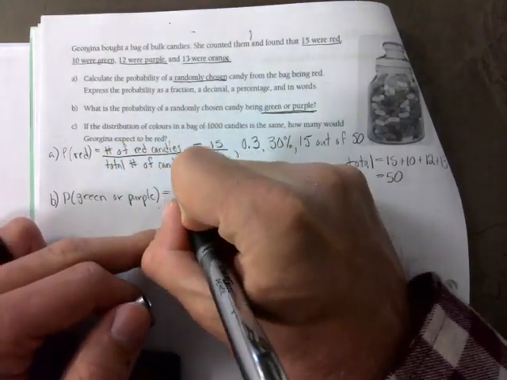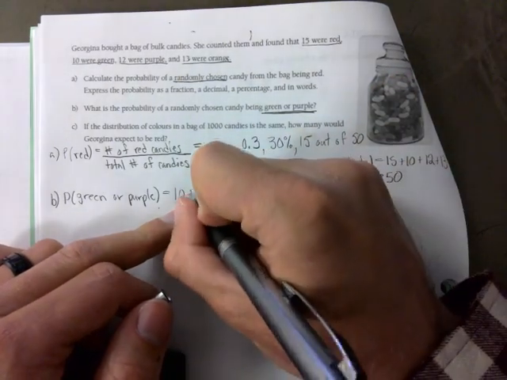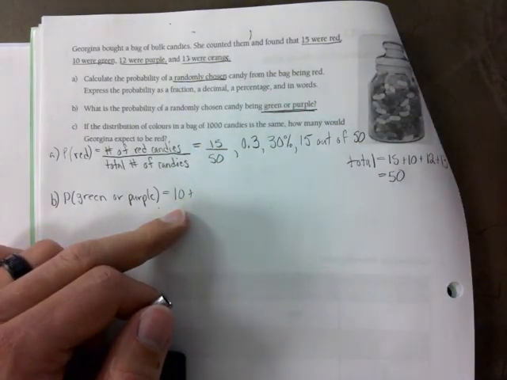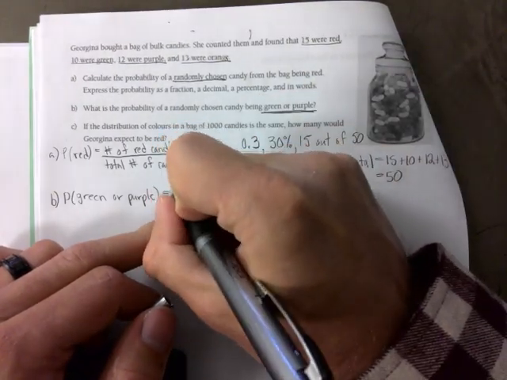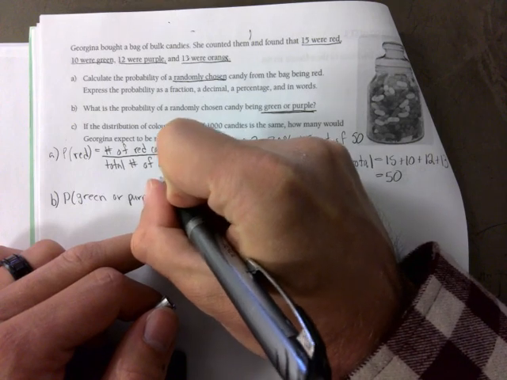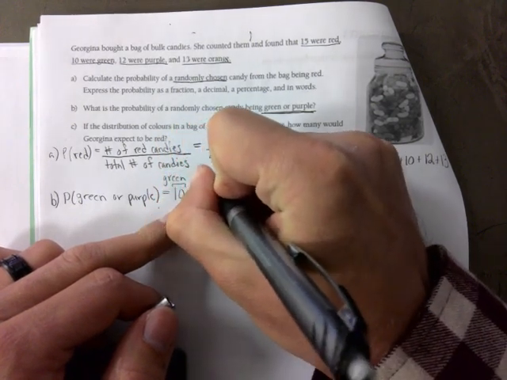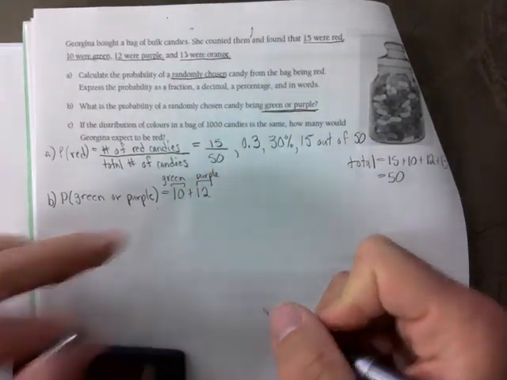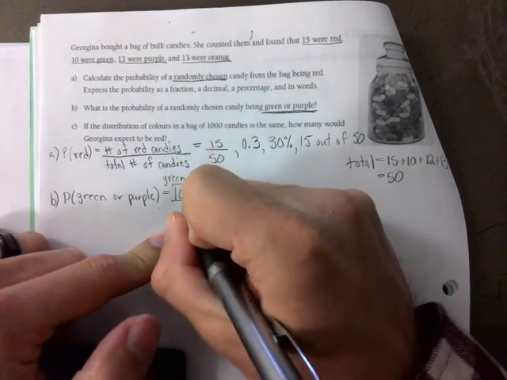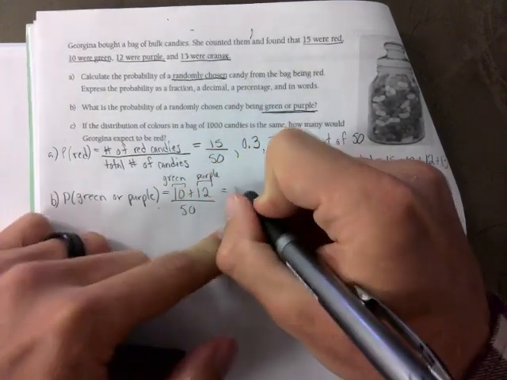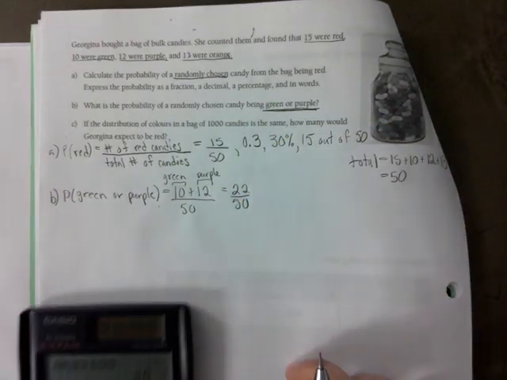There's 10 green candies, 10 possible green candies that we can get, and there's 12 purple. So this accounts for green, and this is purple. And then we divide that by our total, which is 50, right? And that gives us 22 over 50.